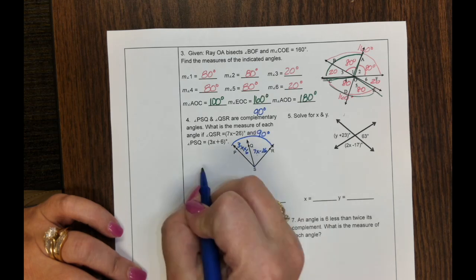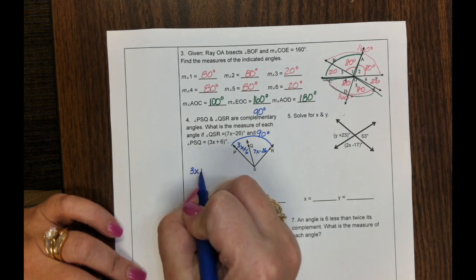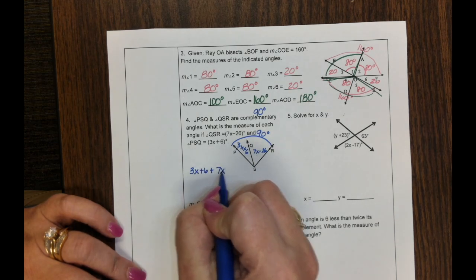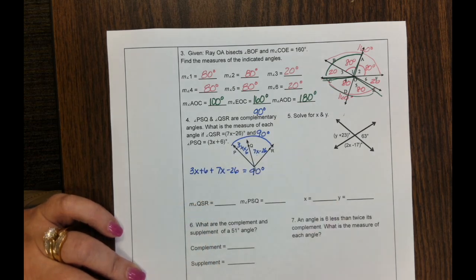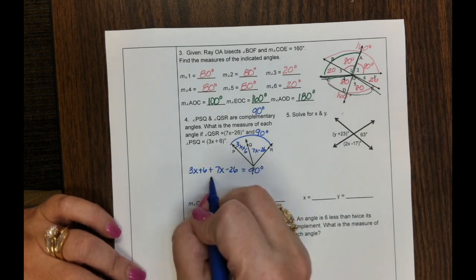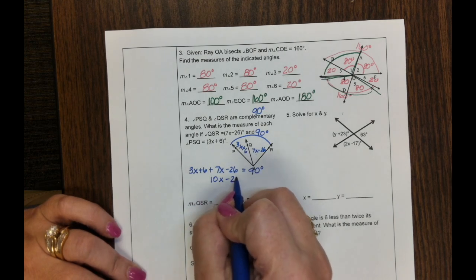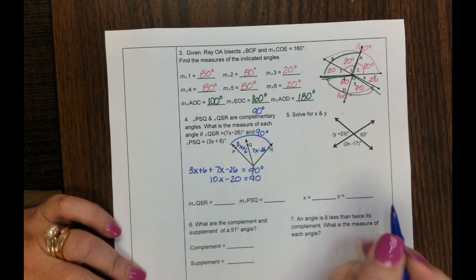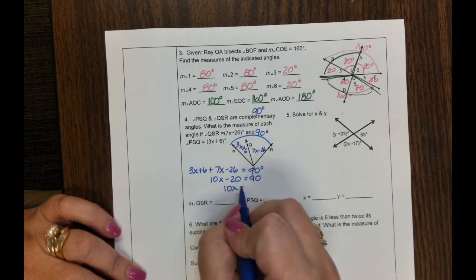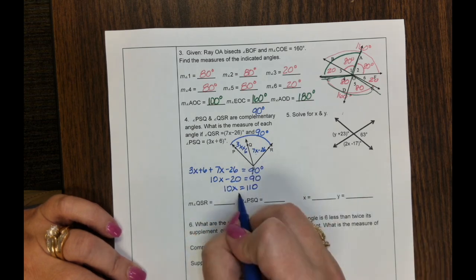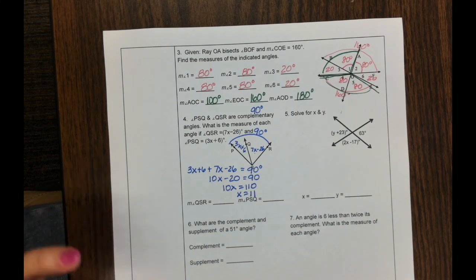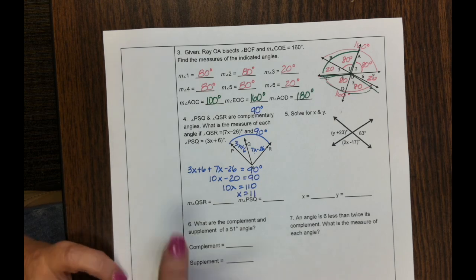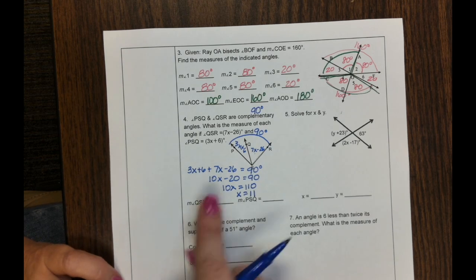So we know that the sum of those two, 3x plus 6 plus 7x minus 26, is equal to 90 degrees. From there, combine your like terms and do your algebra. So we have 10x minus 20 is equal to 90. 10x is equal to 110, or x is equal to 11. Notice I didn't ask for that. So be careful on quizzes and tests. Don't just put the answer that you got.